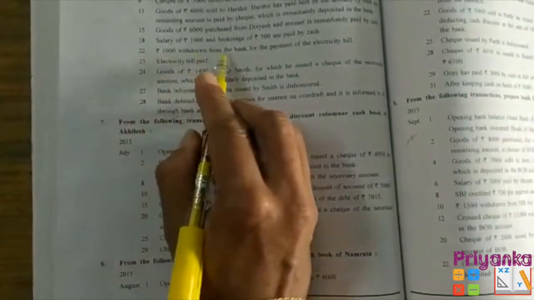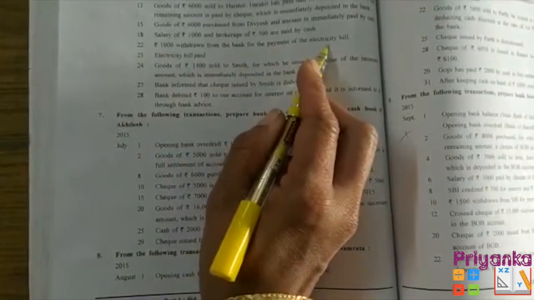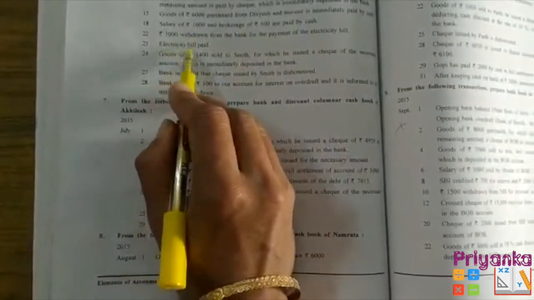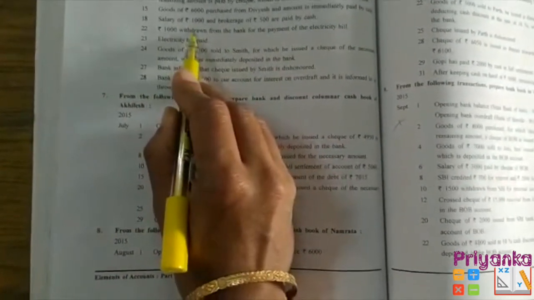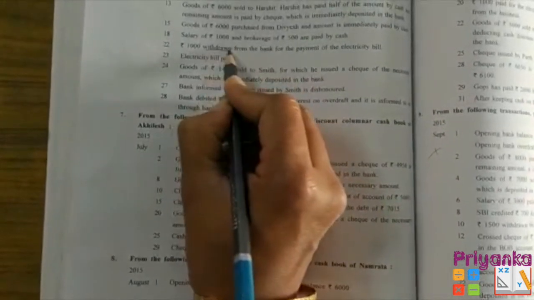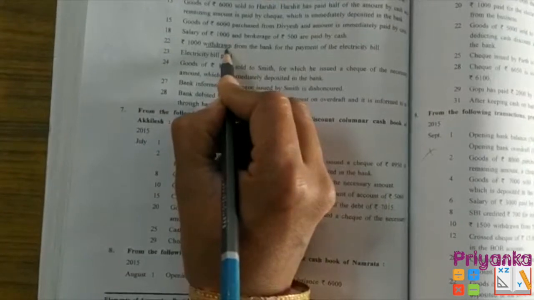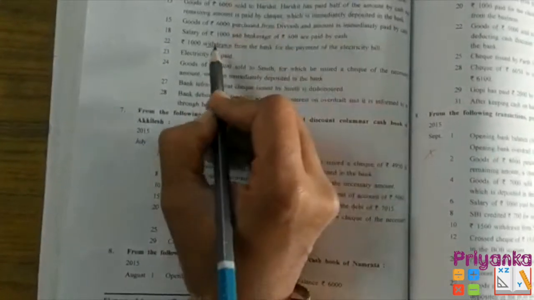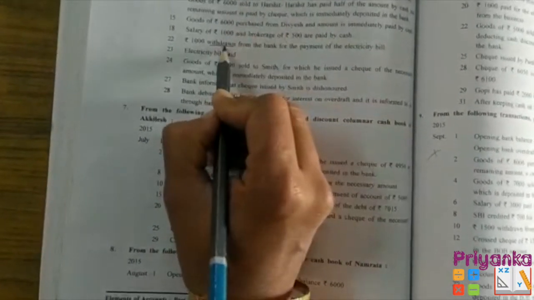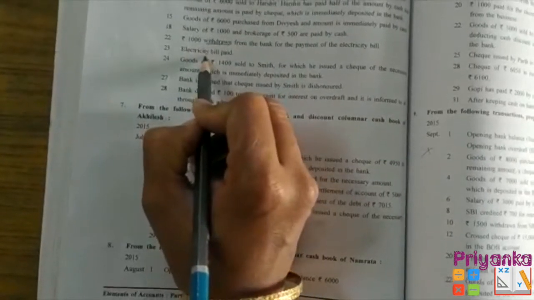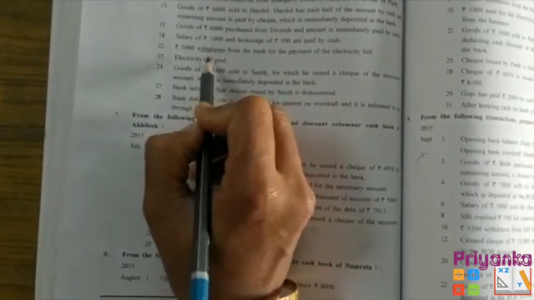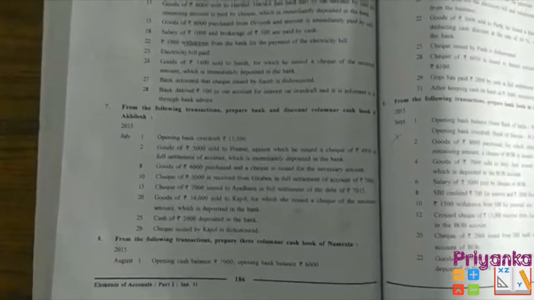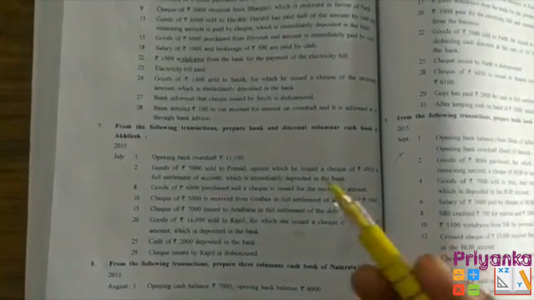22nd, 1,000 withdrawn from the bank for the payment of the electric bill, and on 23rd the electric bill has been paid. The first will be withdrawn. Now again, as I told you before, when the word withdraw comes, be careful. अगर वो पर्सनल यूज़ के लिए है तो पैसा डायरेक्टली निकल गया है, पर यहाँ पे बताया कि विड्रॉ करके अपने पास ही रखा है और 23rd को इलेक्ट्रिक बिल पे किया है. So this will come into the contra transaction. Be careful when it is withdrawing or depositing into the bank.